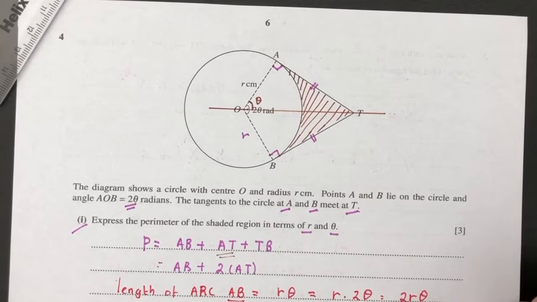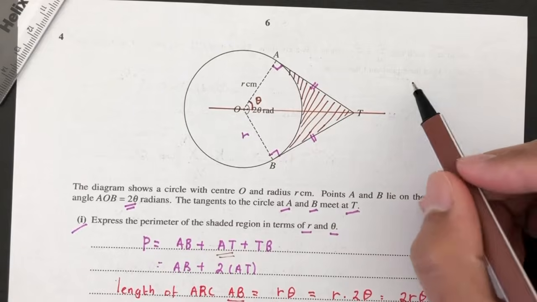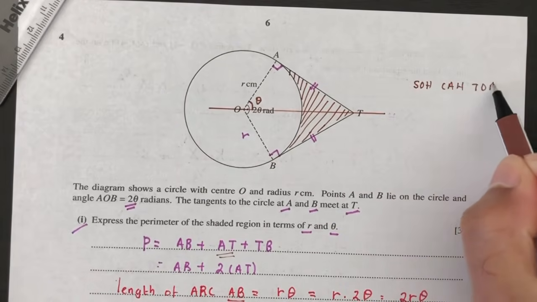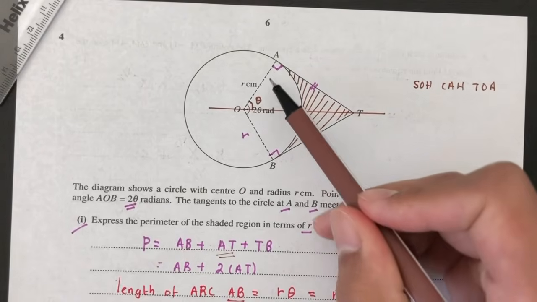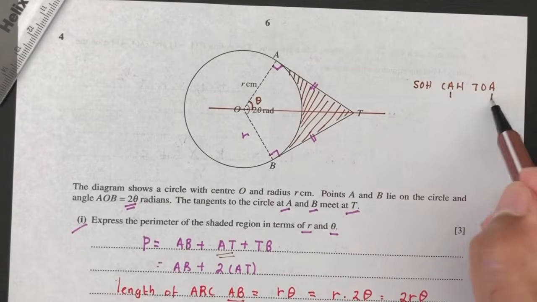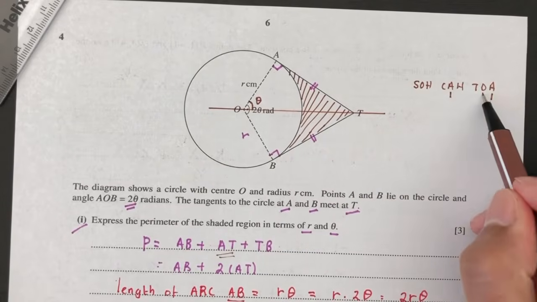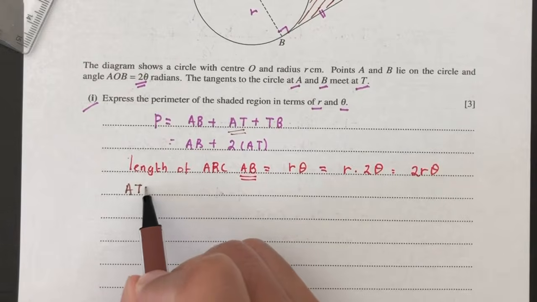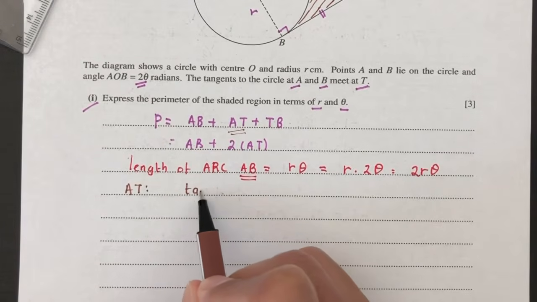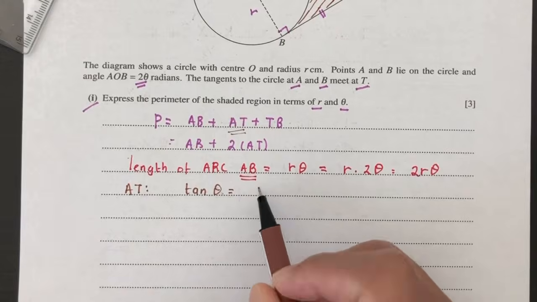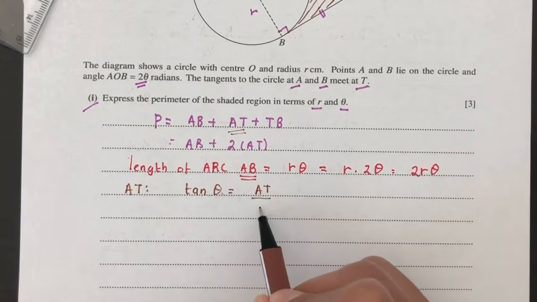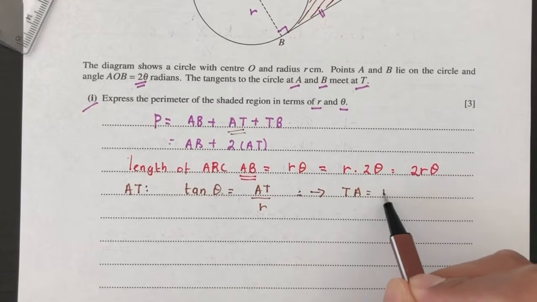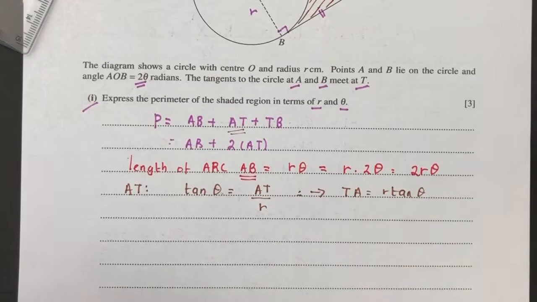So we can use SOHCAHTOA. How would you find AT? Let's write down SOHCAHTOA. AT is the opposite side, and this one is your adjacent side, so you have to use tan. Tan theta is equal to the opposite side over the adjacent side. So from this, AT is equal to r tan theta.